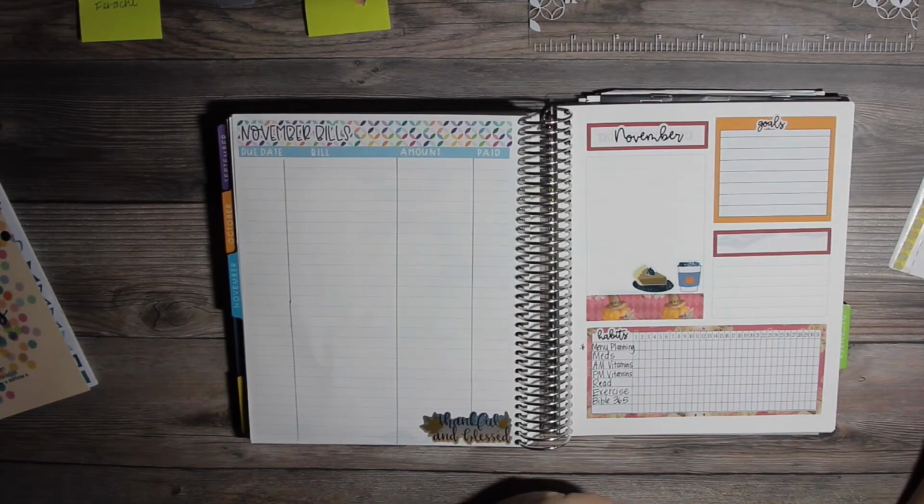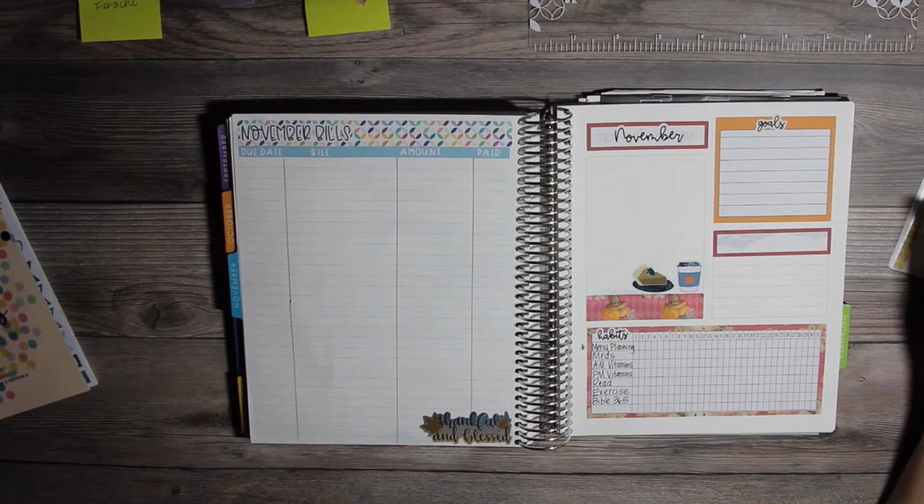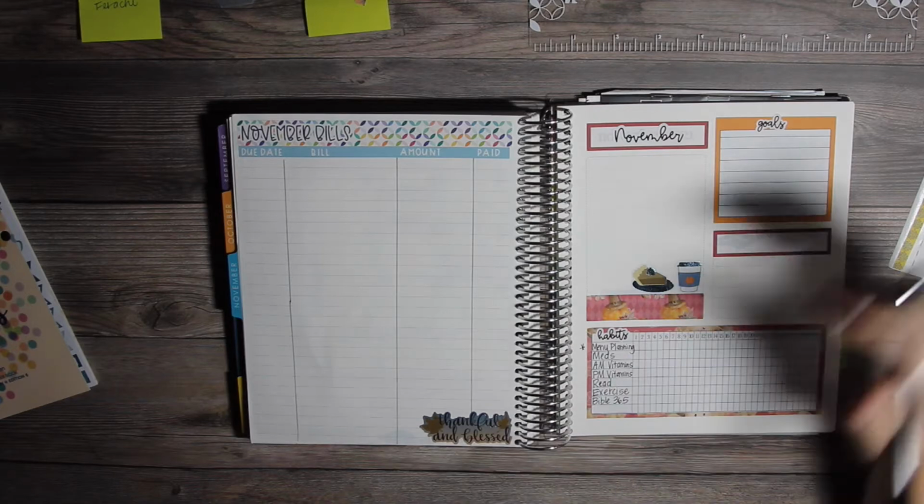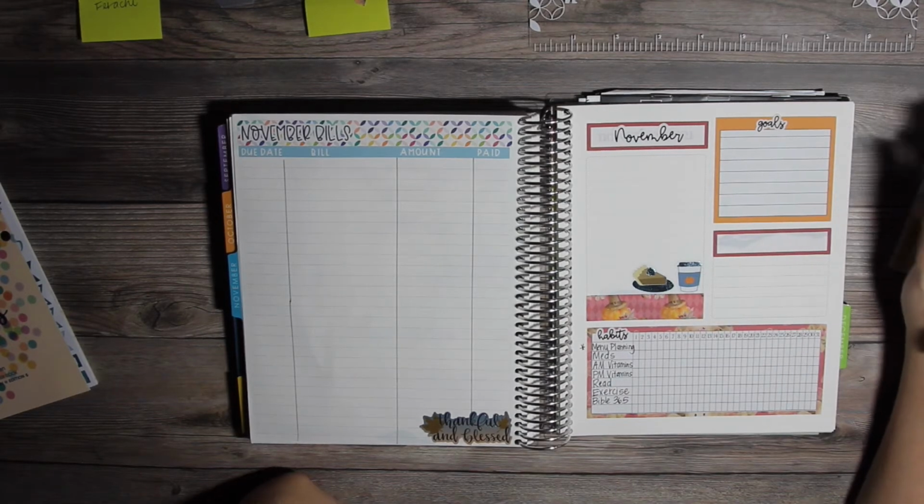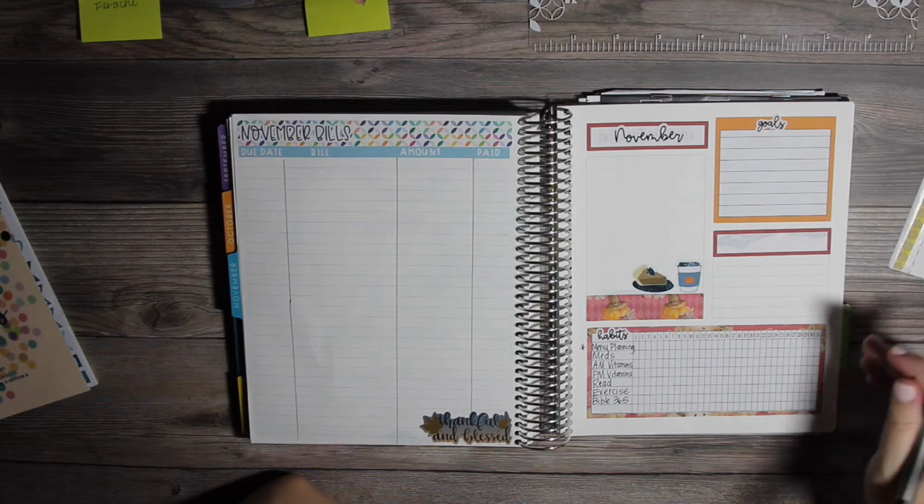Here, I usually list the books that I am reading or want to read. And I don't know if I'm going to do that or do something else. I really haven't decided. So I'm just going to leave that.